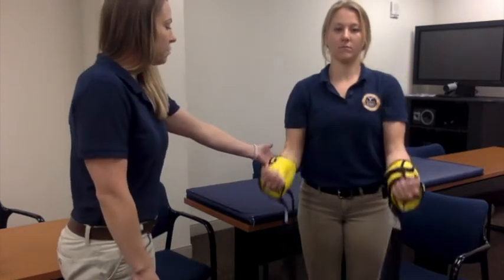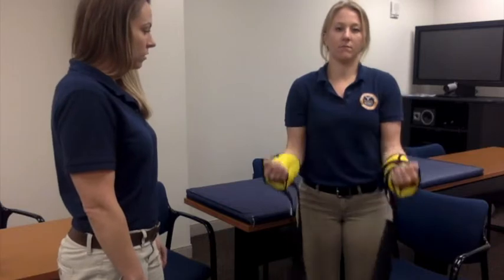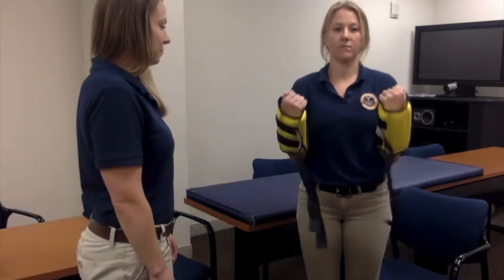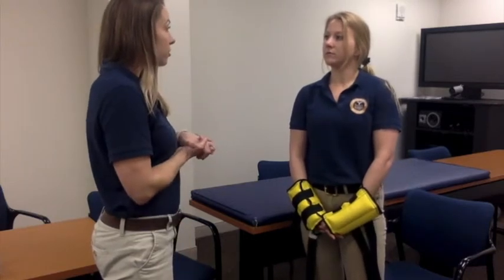All right, and make sure you keep your elbows in towards your side, okay? Don't let them come out. Good. The bicep curl exercise and the wrist curl exercise, you can do both of these at home for your home exercise program.